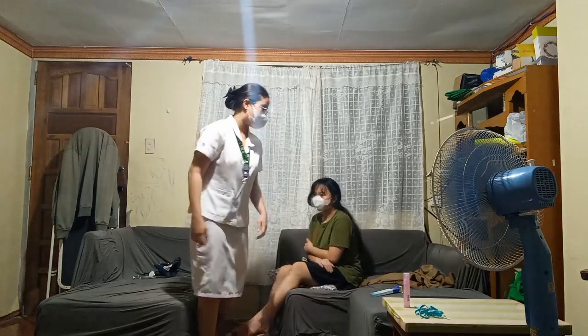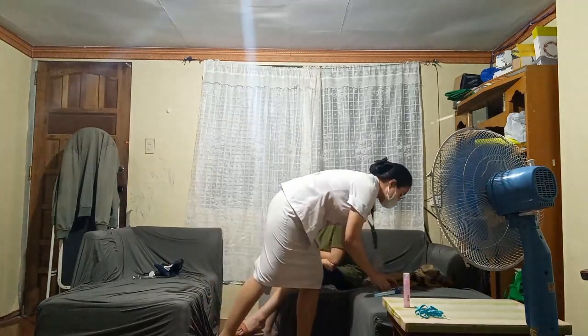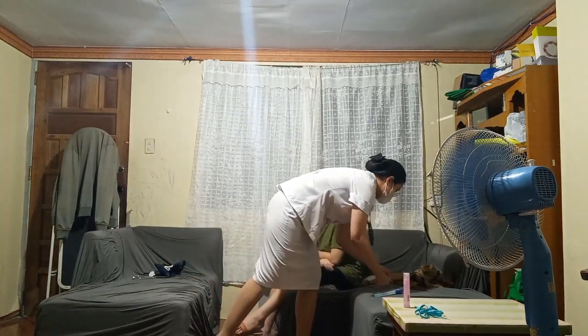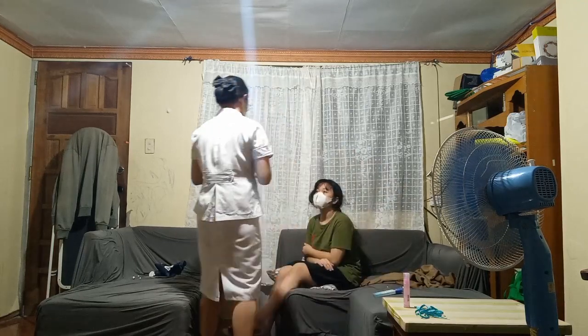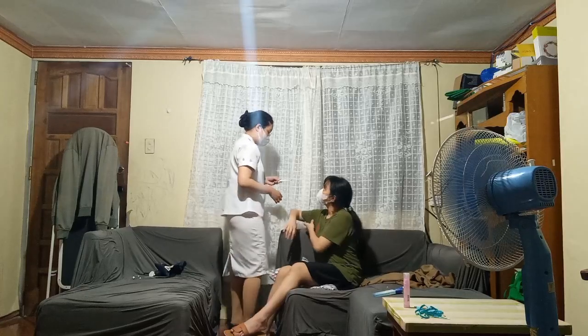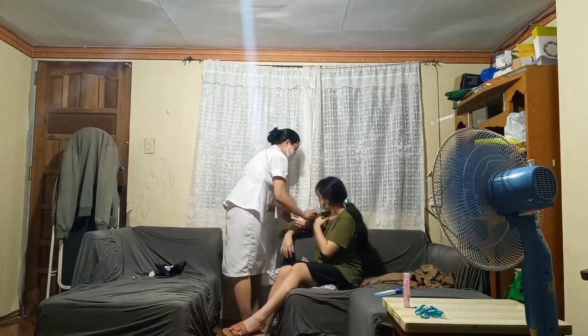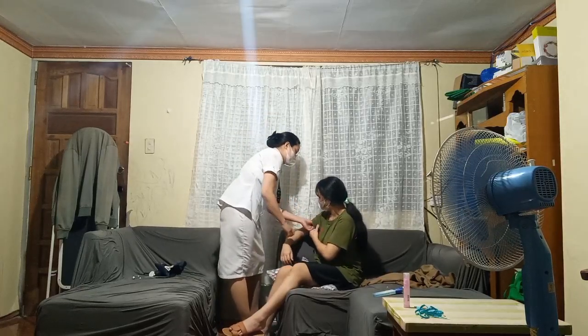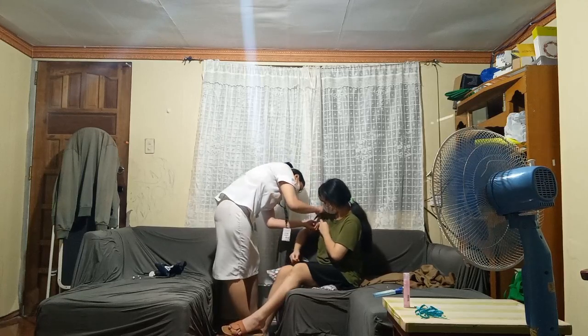For the temperature, can you put this thermometer at the center of the axilla?